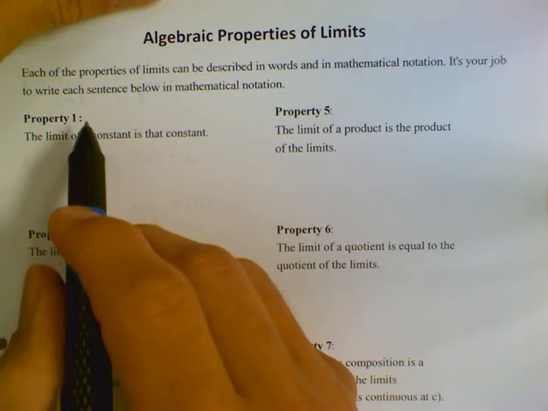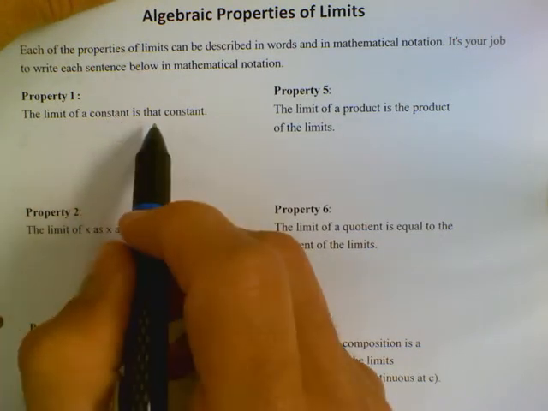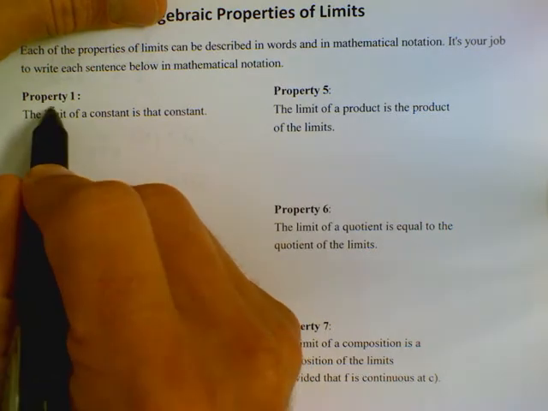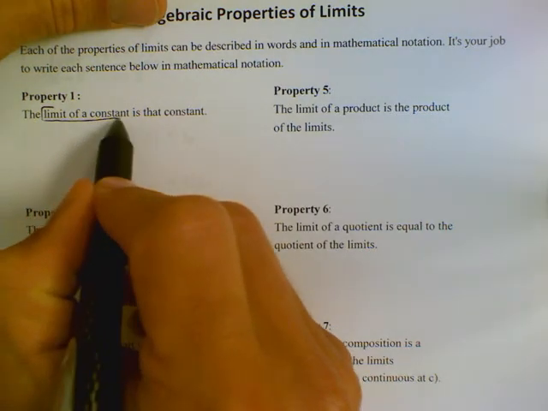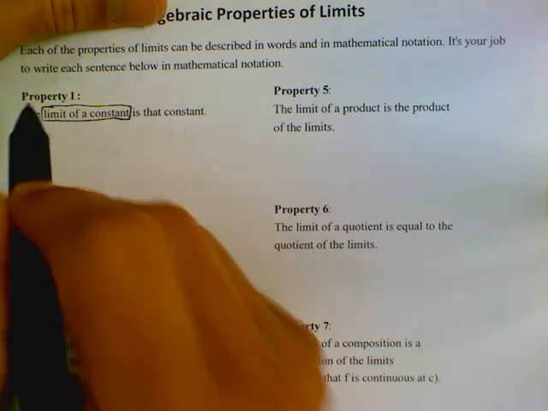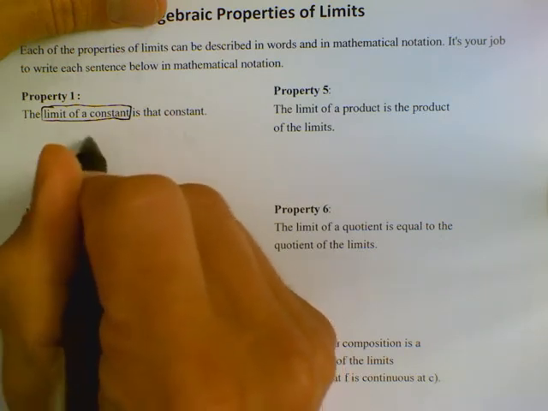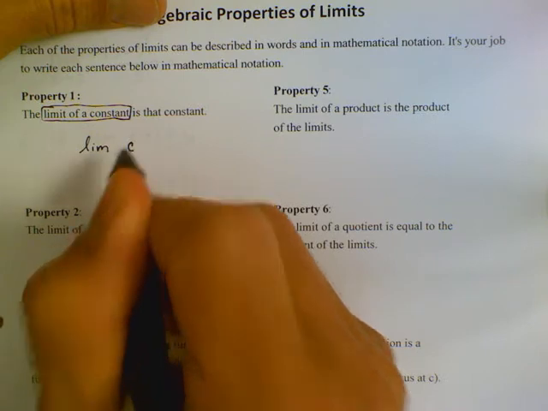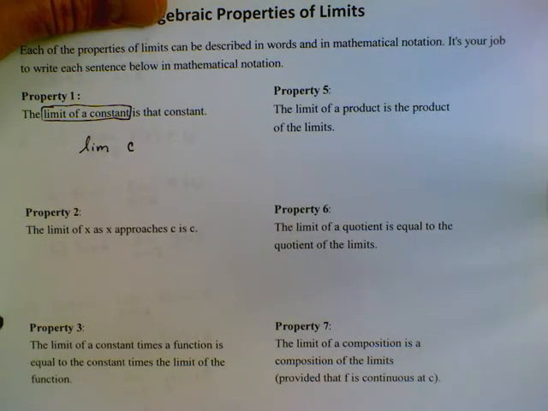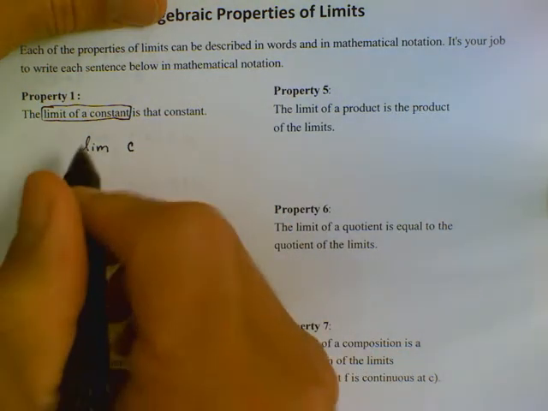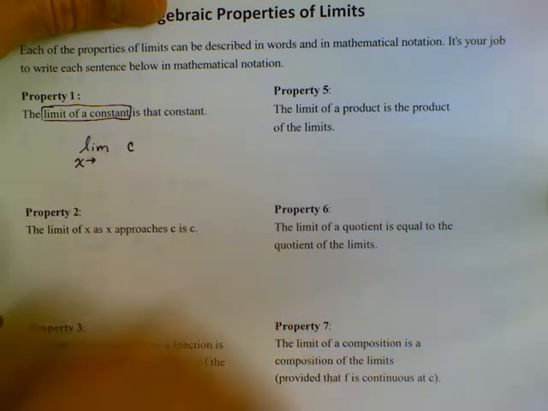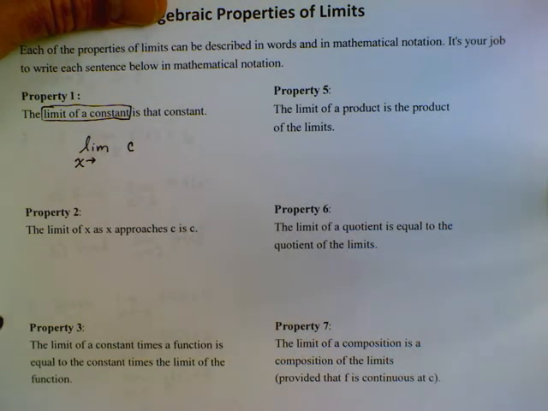Property 1. The limit of a constant is that constant. Interesting. The limit of a constant. Well, let's see here. Let's just say that x is approaching, I guess x can approach anything then.